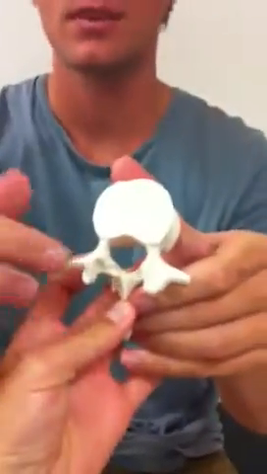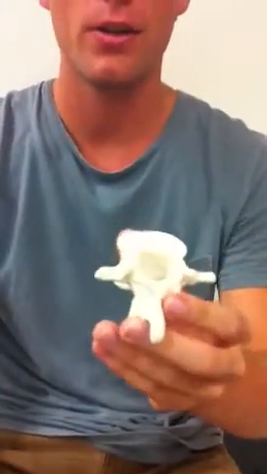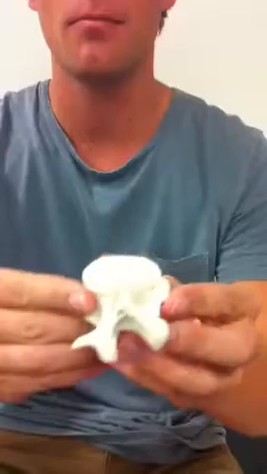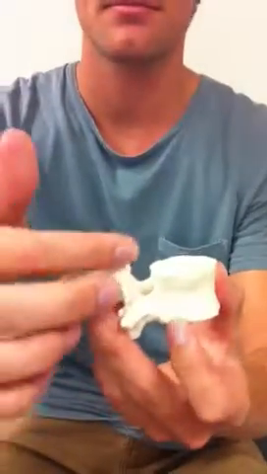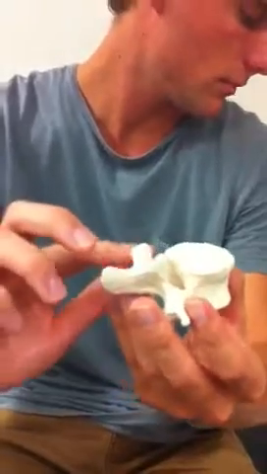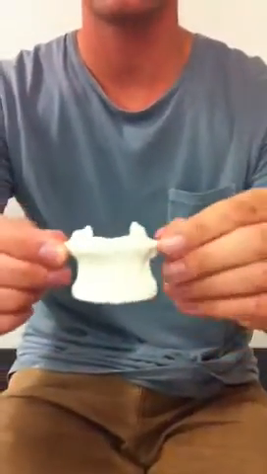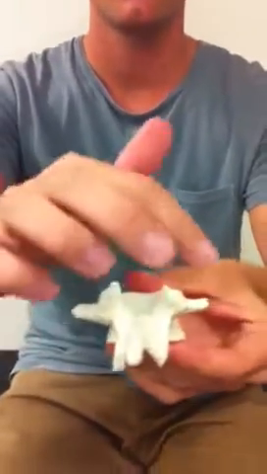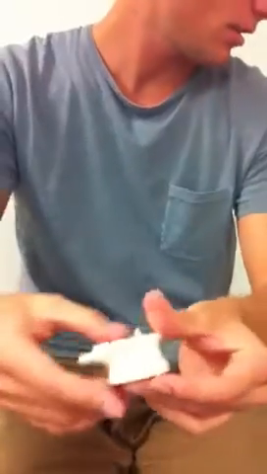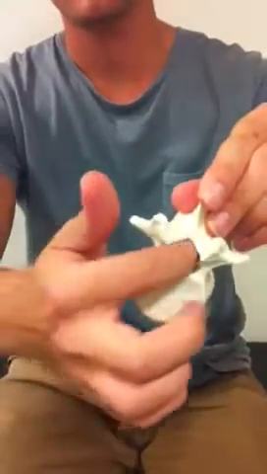Hold it up like this. So that's right here. And then your inferior articulating facet, it's on the bottom side, and it's going to be facing outwards like that. Then your transverse processes are these little wings on the side. I'm grabbing right here. And then your vertebral foramen is the hole that goes down through the middle.